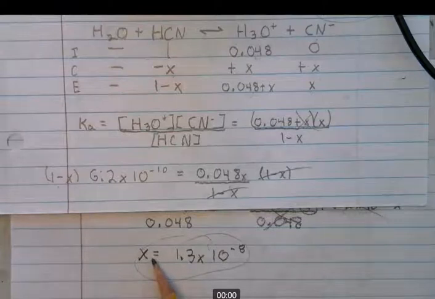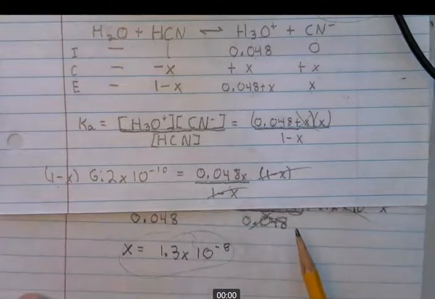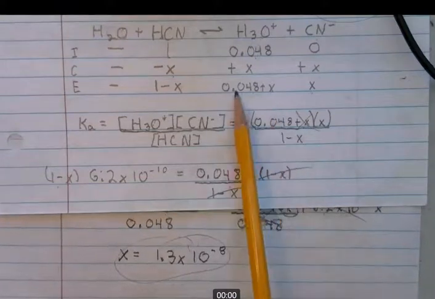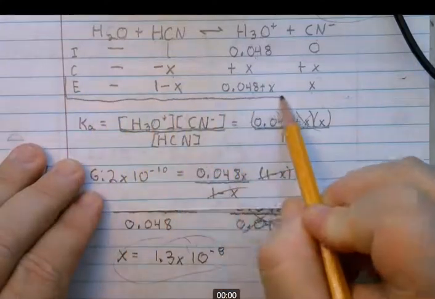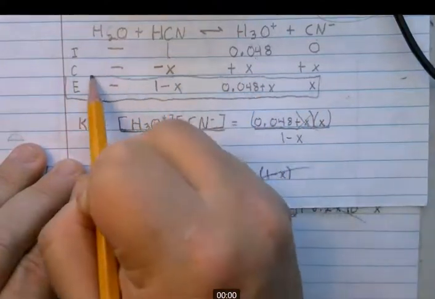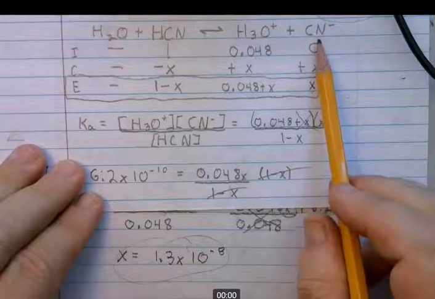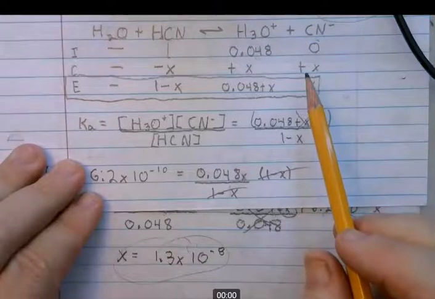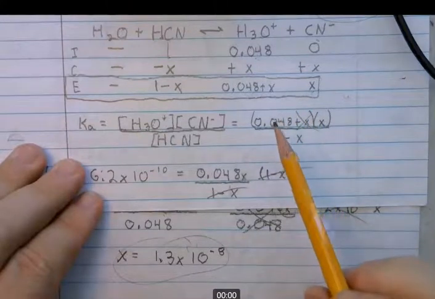Okay, so what we get for x is 1.3 times 10 to the negative 8. So now that we've worked all the mathematics here, what does that represent? Well, if we come back up to our second ice table, because that's what we're interested in, and we're interested in the equilibrium line here, we can see that x is the concentration of CN minus. And that's one of the questions they asked us. They said also calculate the concentration of the cyanide ion, CN minus.